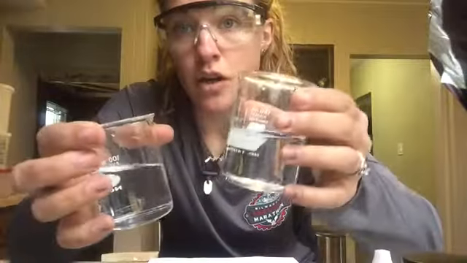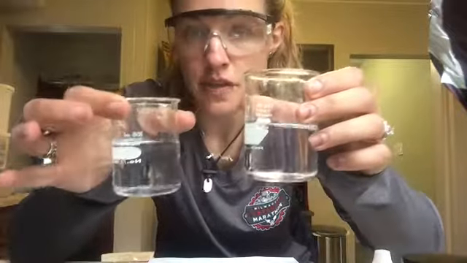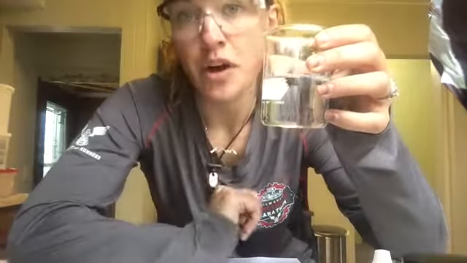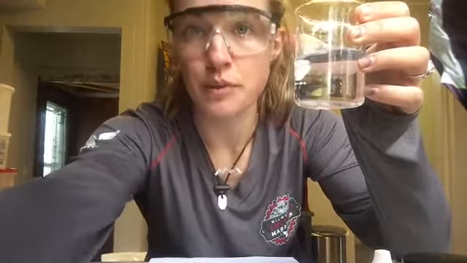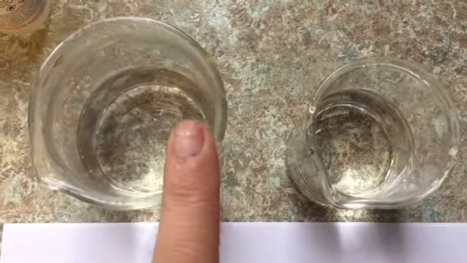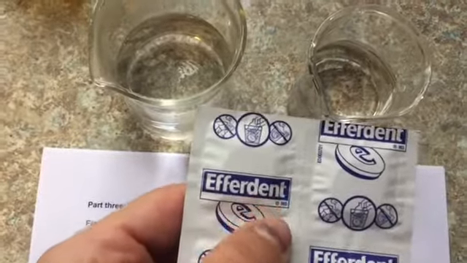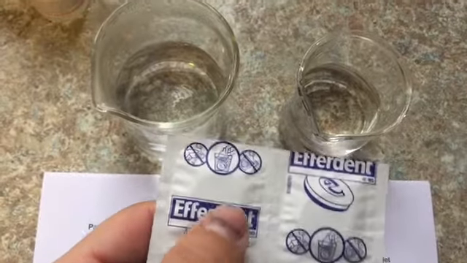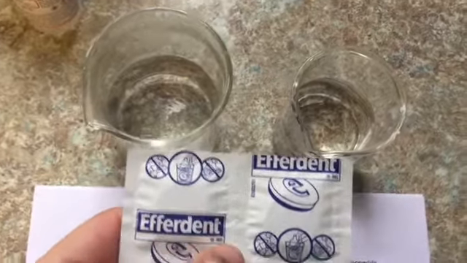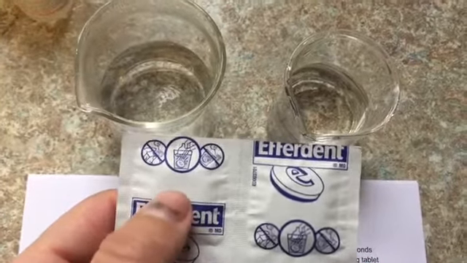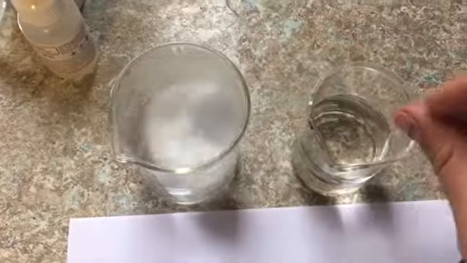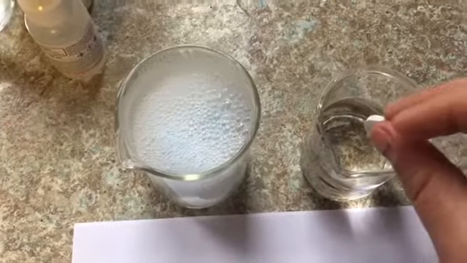So for our next one, we're going to look at temperature. So here I have 2 beakers of just tap water, and one of them I'm going to go pop in the microwave for 45 seconds to a minute just to make sure that this water is hot, and then the other one is going to be room temperature. So I got my hot water, got my cold water, and what I'm going to do is I'm going to put in these denture cleaning tablets. I'm going to put 1 in each and see the different rates of dissolving versus hot water and cold water. Alright, so I'm going to drop these guys in very fast.